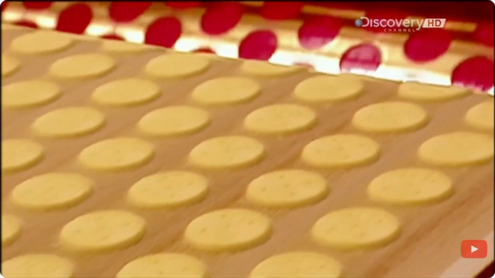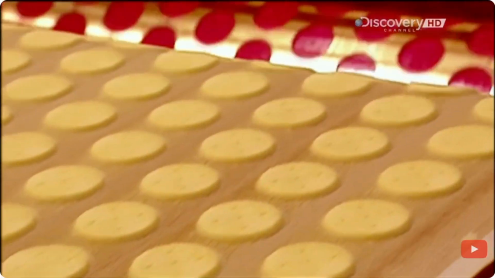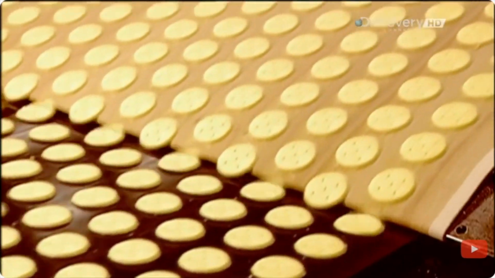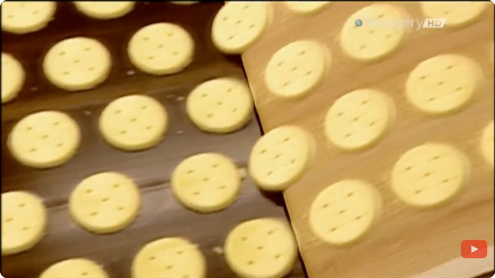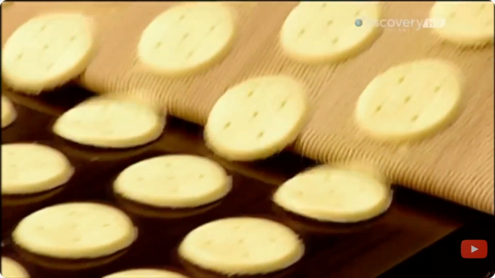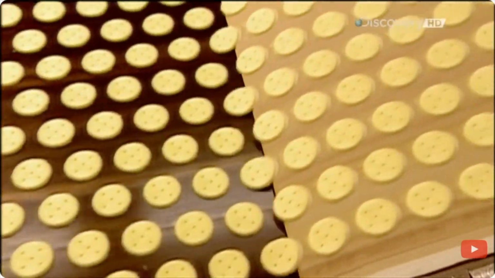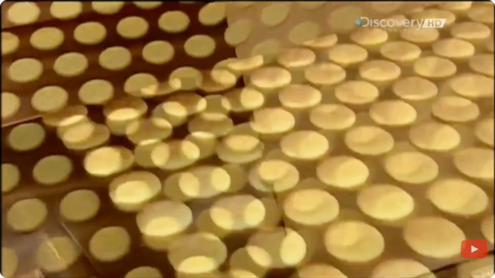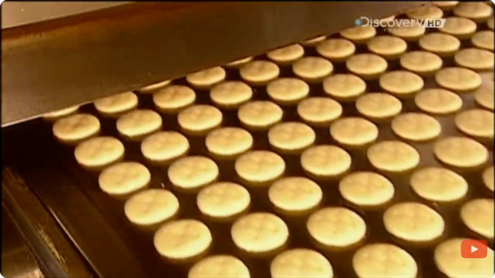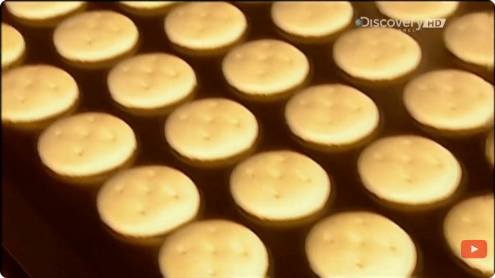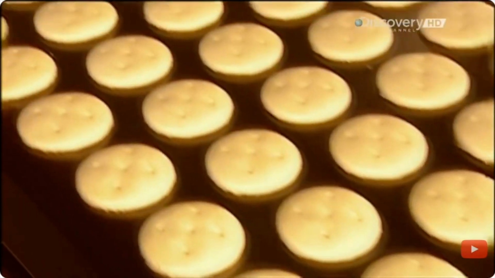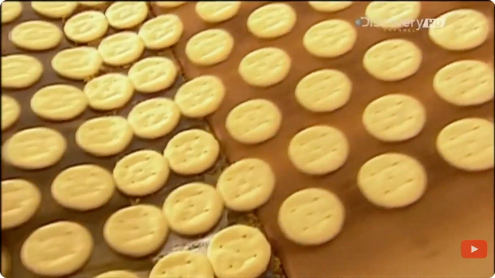The bases exit the rotary mould and make their way onto a moving baking sheet that transports them to an oven. The baking time and temperature are once again top secret. The baked cookie bases exit the oven and move onto a conveyor belt that transports them to a cooling area.